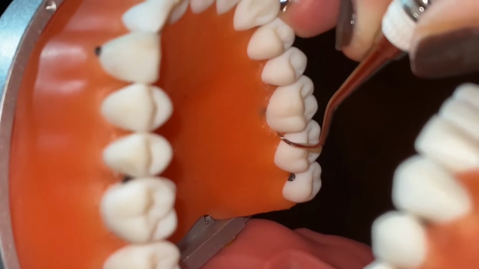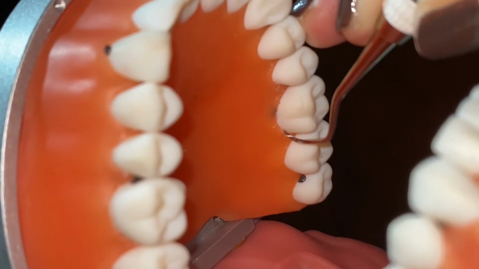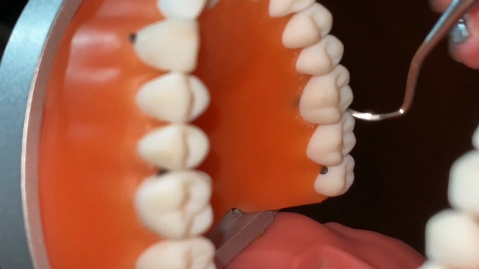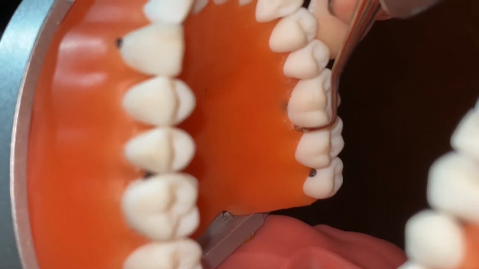Starting again with that 0 degrees on the surface of the tooth to insert below the gum line, opening it up.